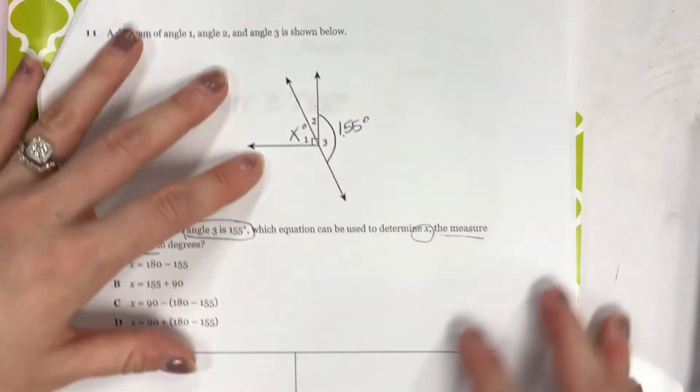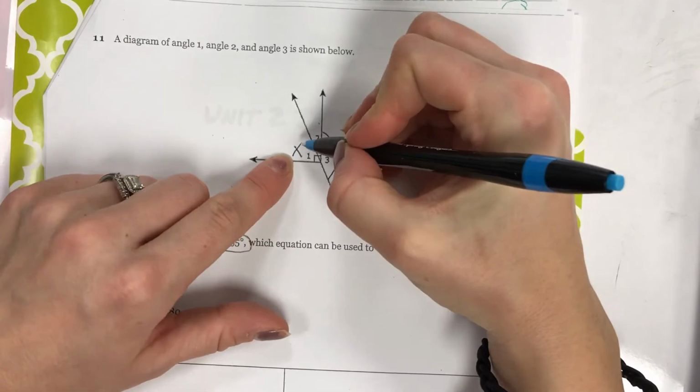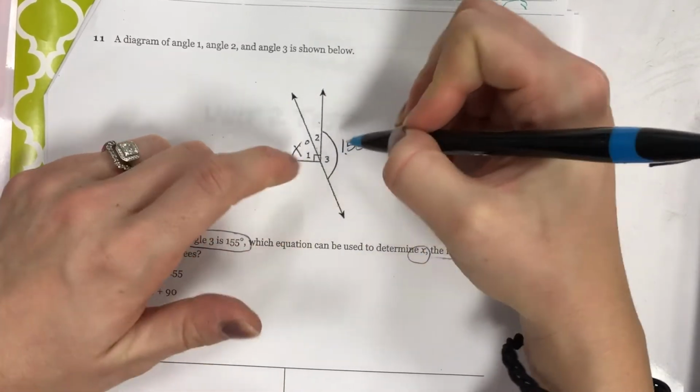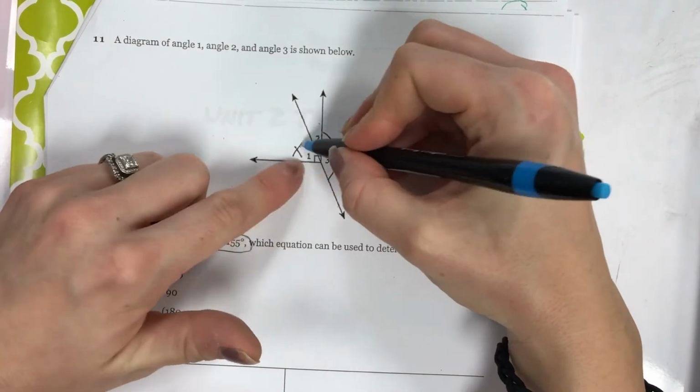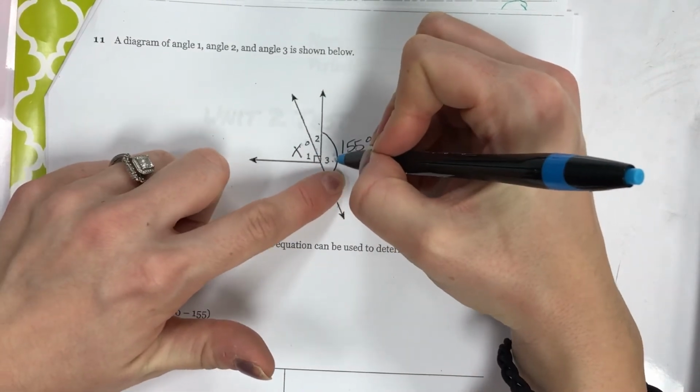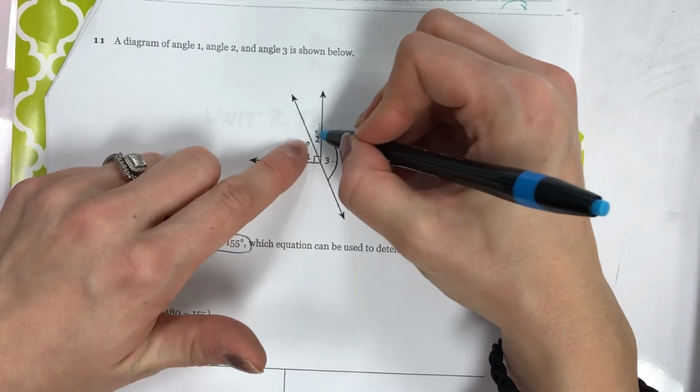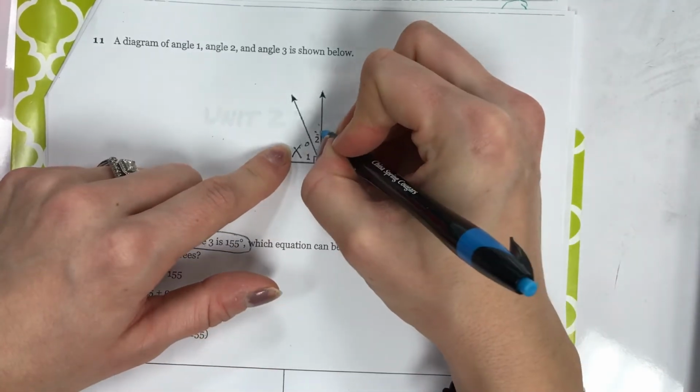Okay, so we did this a couple times in class. I don't know what this angle is, but I know what this angle is. Unfortunately, these don't go together. So I'm gonna have to do a couple different steps to get there. First, I've got to figure out what angle 2 is.